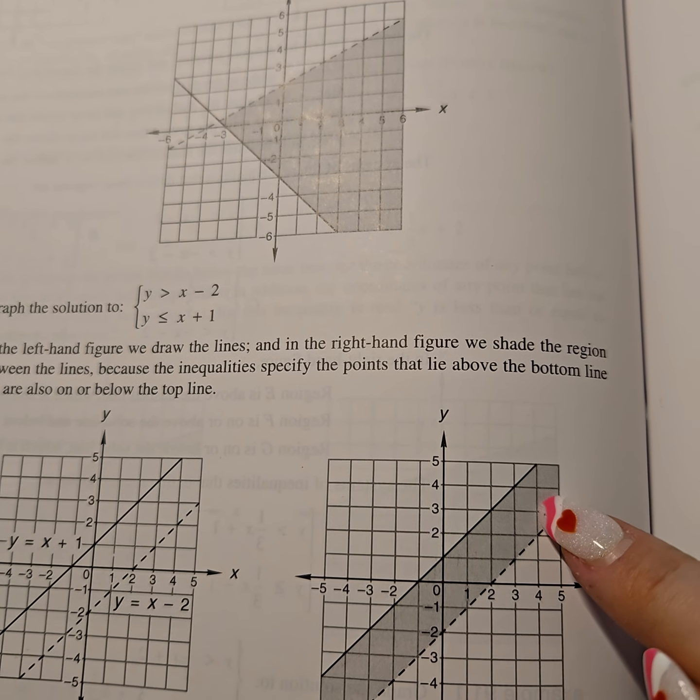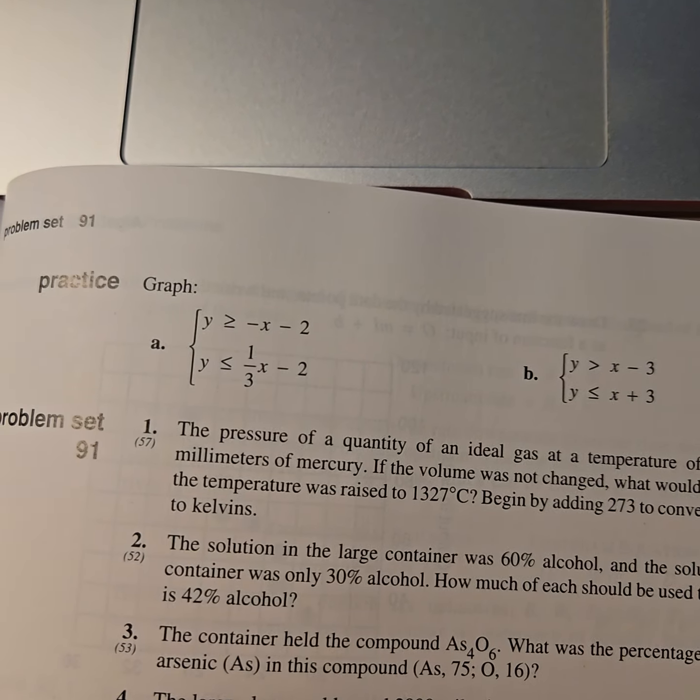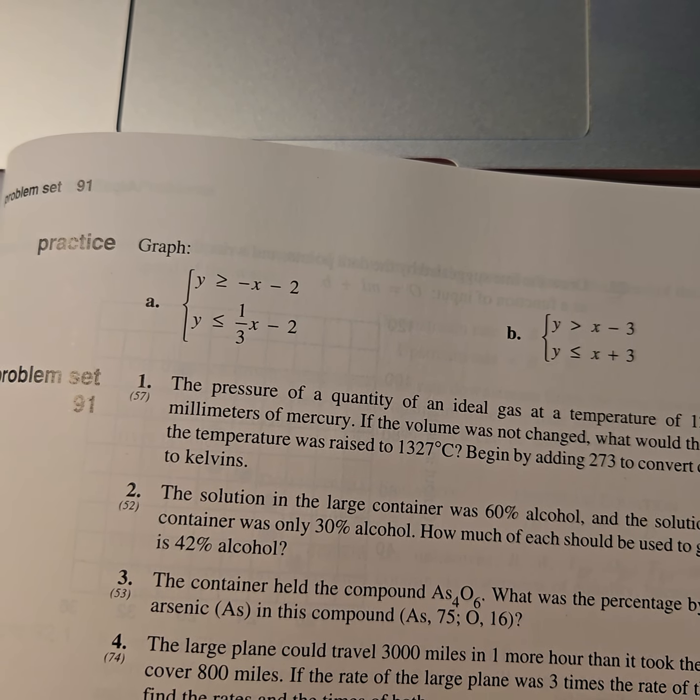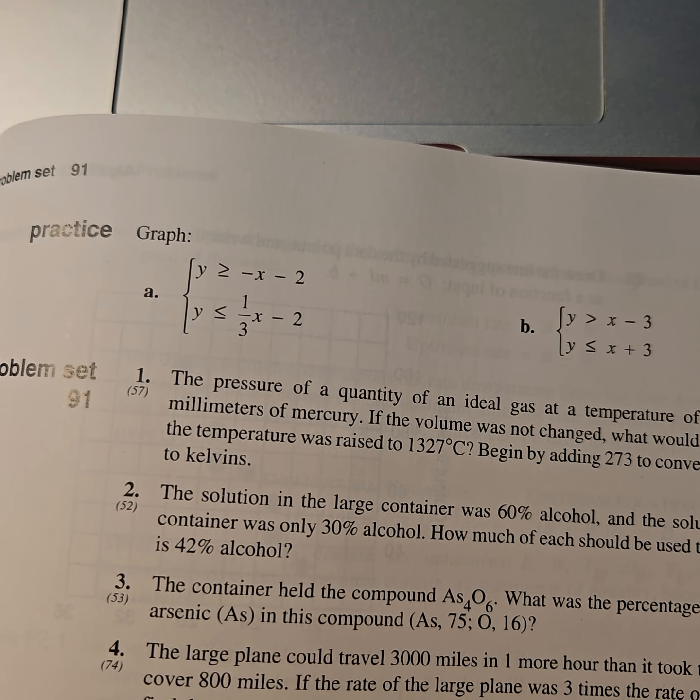I hope that all made sense. So now we're going to go ahead and go to practice. Go ahead and do both of them, A and B. You can stop the video here and we'll go over it in just a second.